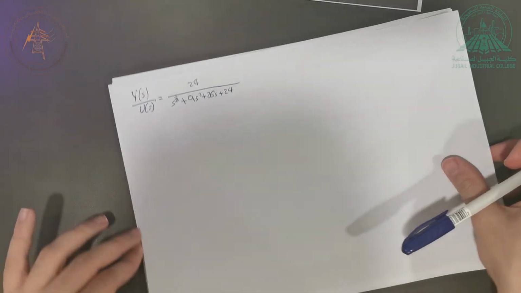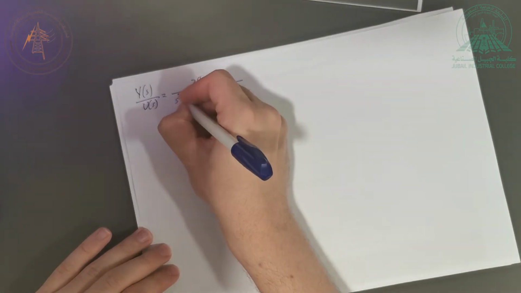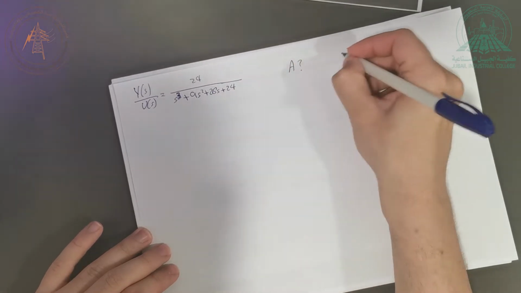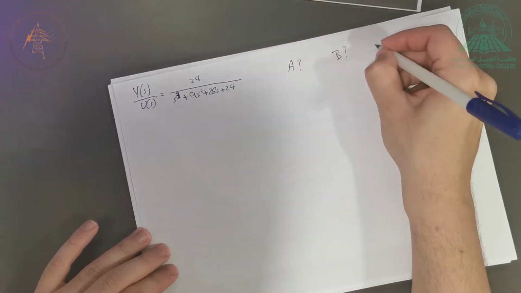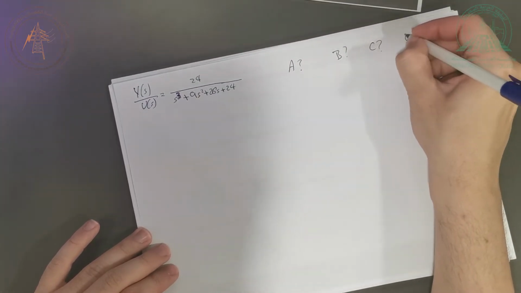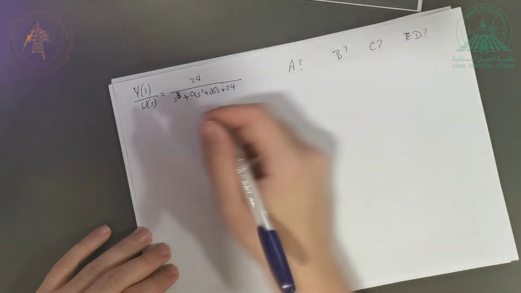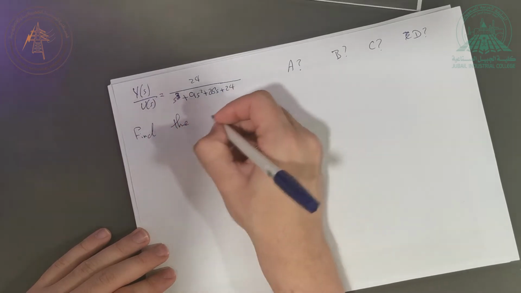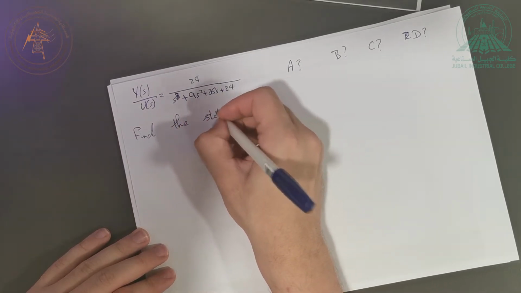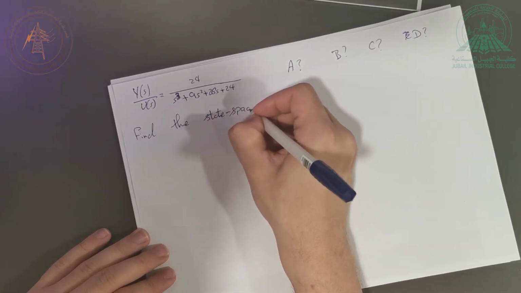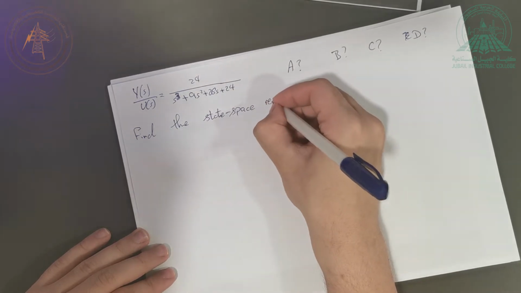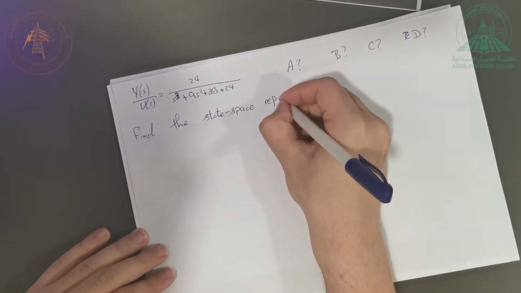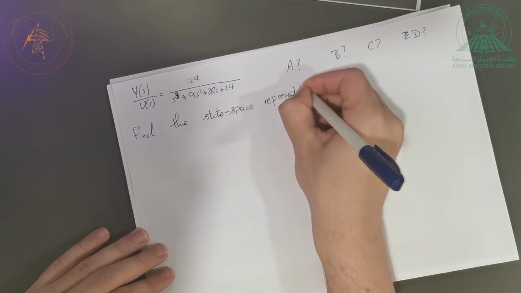Okay, so this is my transfer function. I need to find the A matrix, the B matrix, the C matrix, and the D matrix. Basically, find the state space representation of this system.